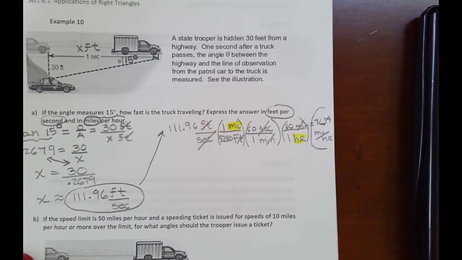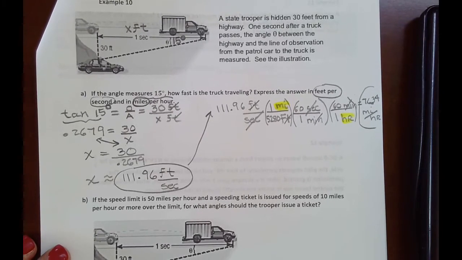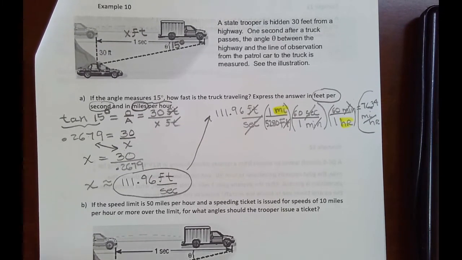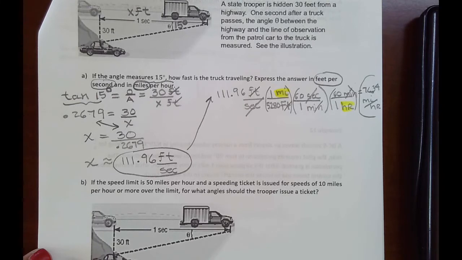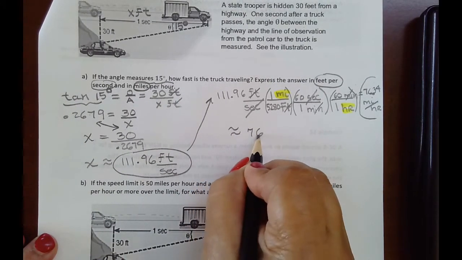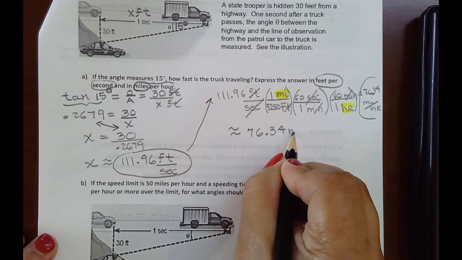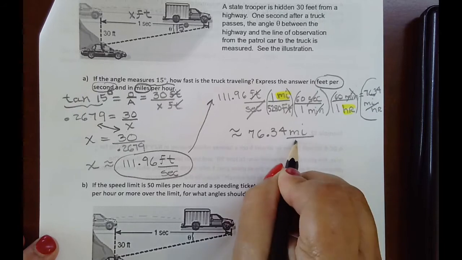Okay, so then let's see what else have they asked us to find here. The other thing that we're being asked to find in part B, let me write this a little bit clearer just in case you can't see that, 76.34 miles per hour.